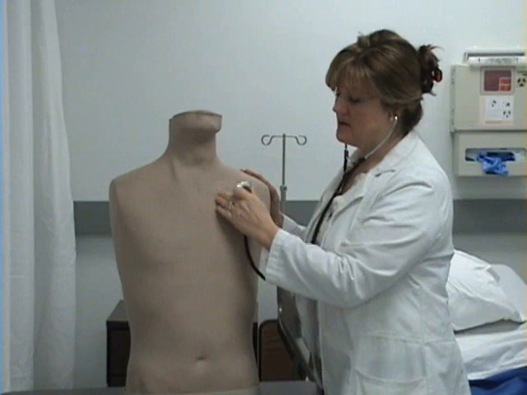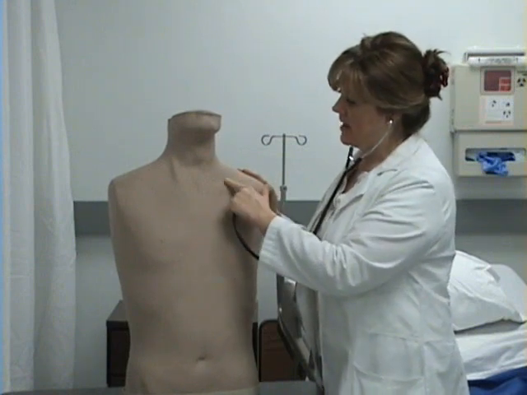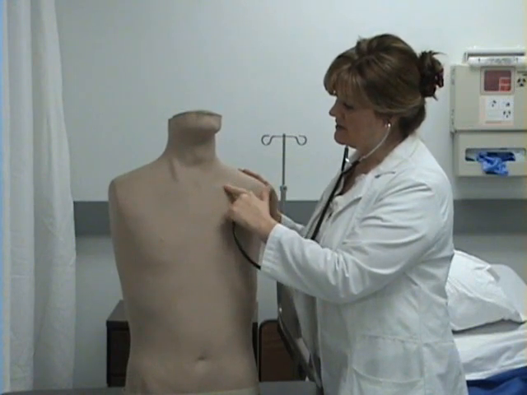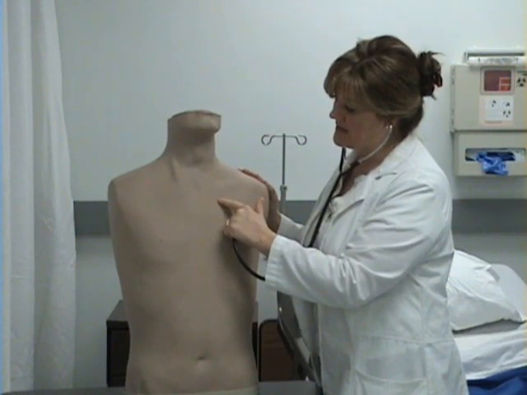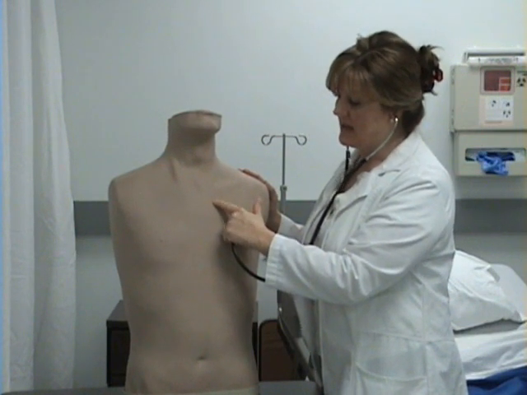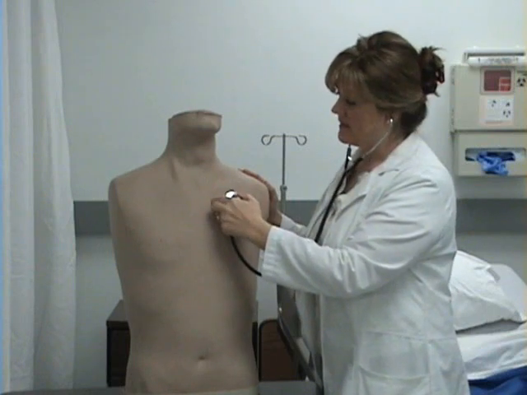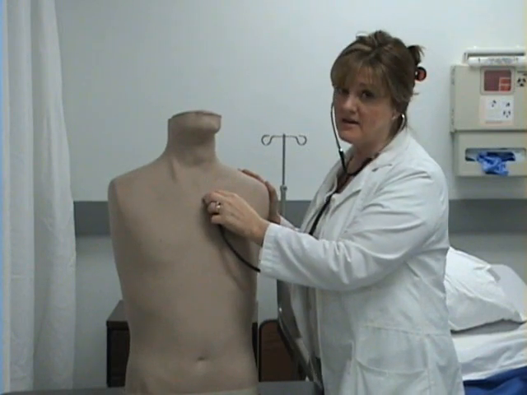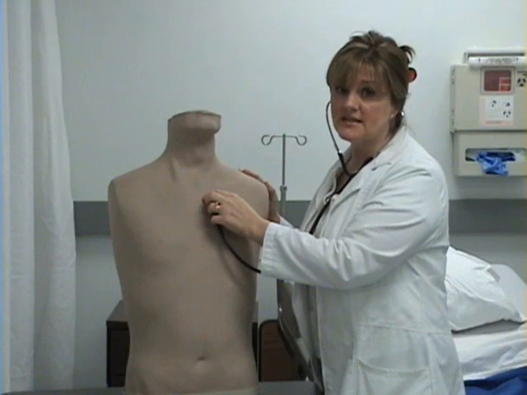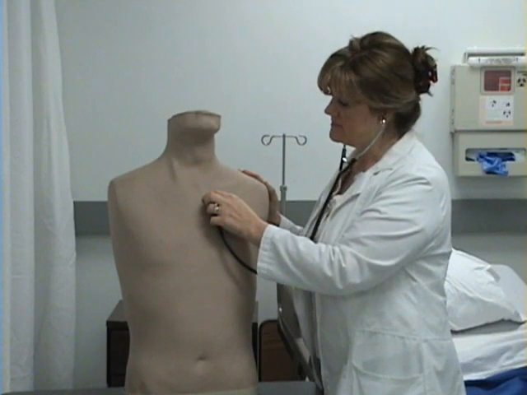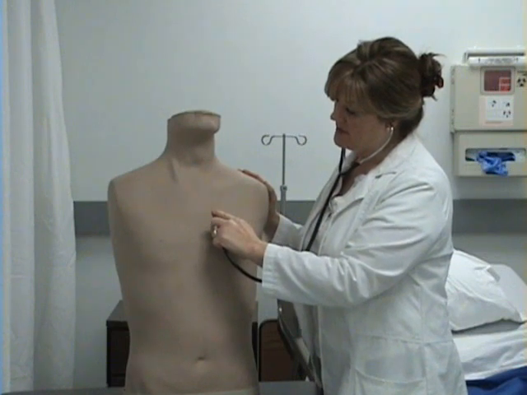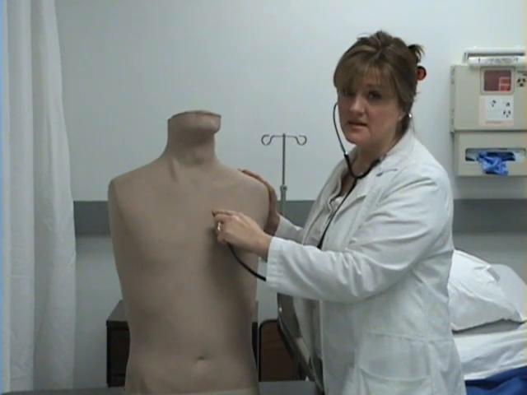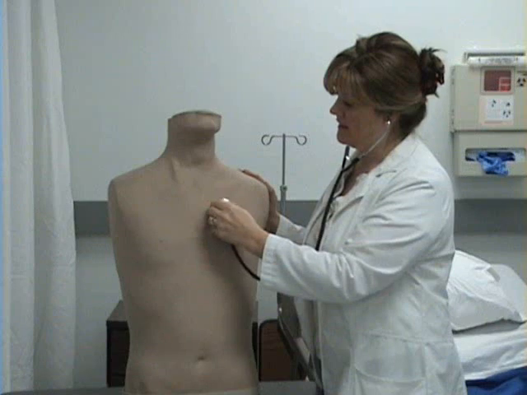Next, I'm going to come over to the left side. I'm going to palpate the clavicle, go down to the first intercostal space, feel that rib, and now the second intercostal space, left sternal border. This is the pulmonic valve, and S2 is louder than S1. I'm going to move down. There's a rib. Here is the third intercostal space, left sternal border.